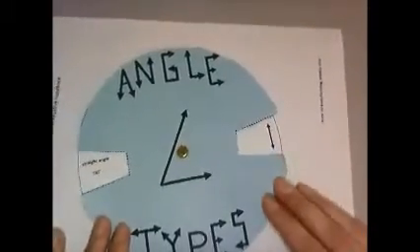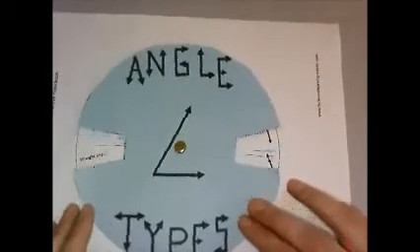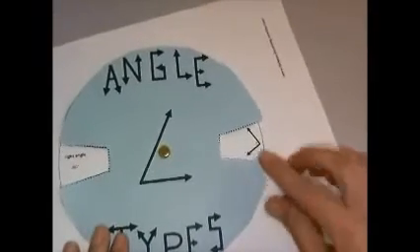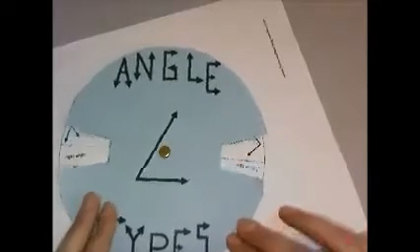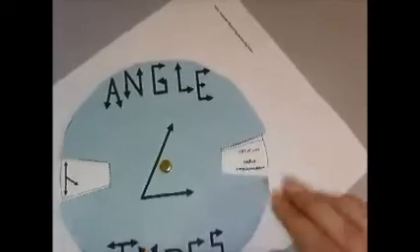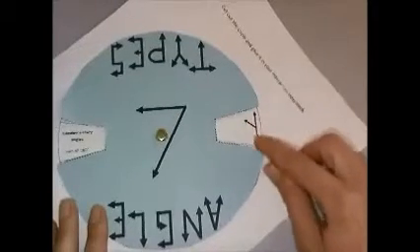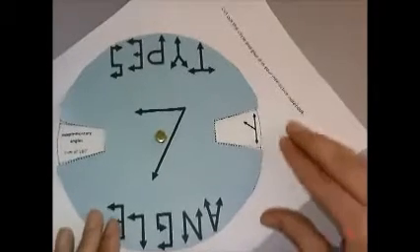So let's start with a straight angle. A straight angle is a 180-degree angle. It's a simple straight line. A right angle is a 90-degree angle. It has a sharp corner. A supplementary angle has a sum of 180 degrees. When you add two angles together and they equal 180, or a straight angle, that is a supplementary angle. Supplementary and straight both start with the letter S.